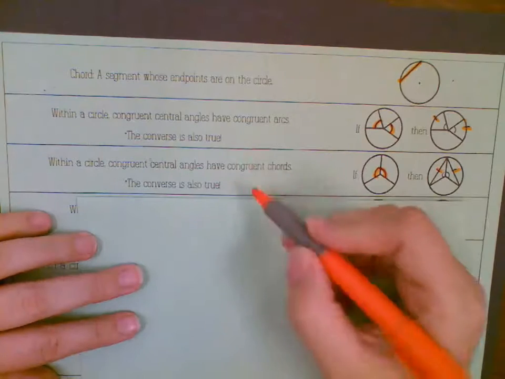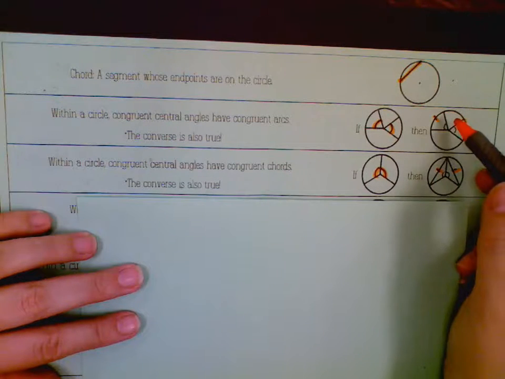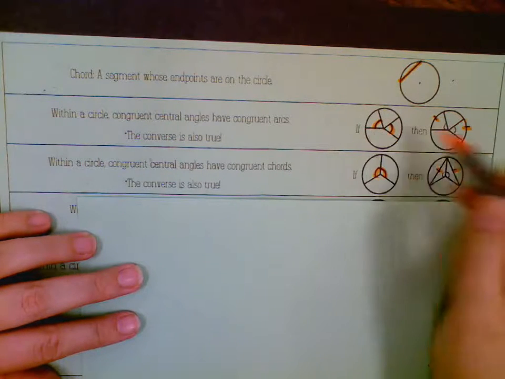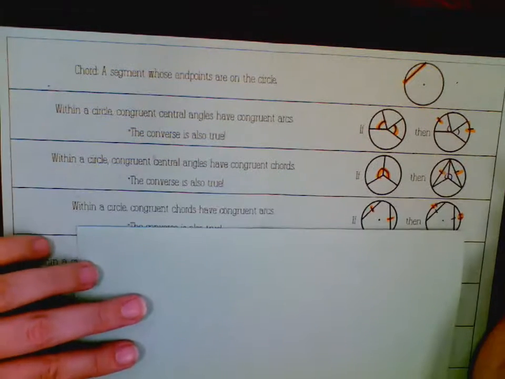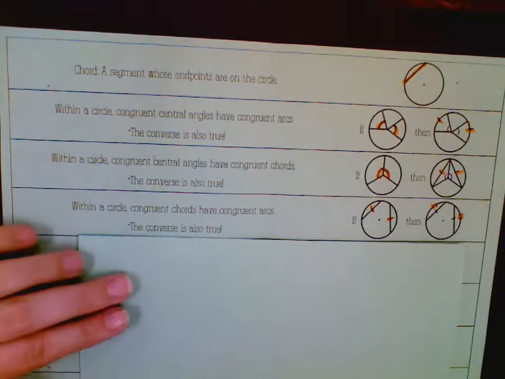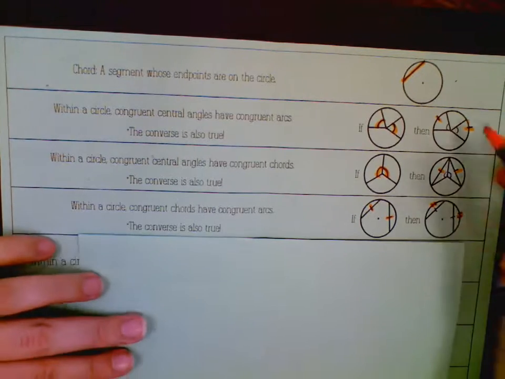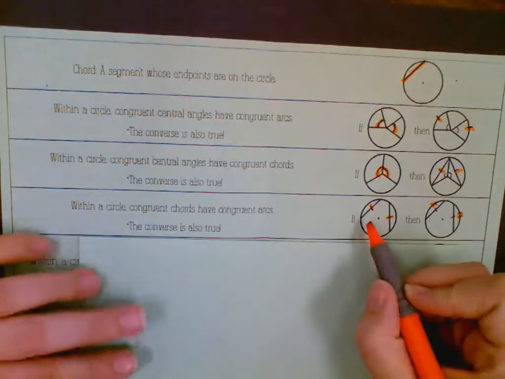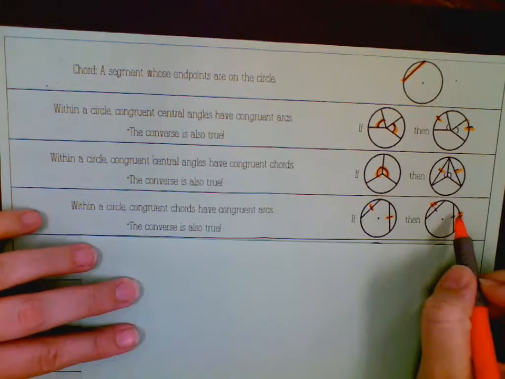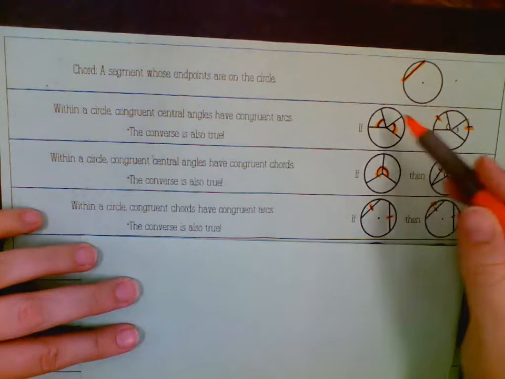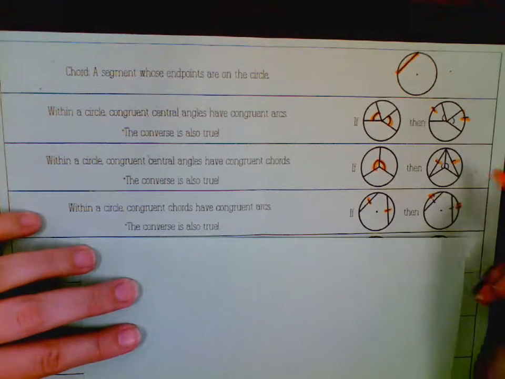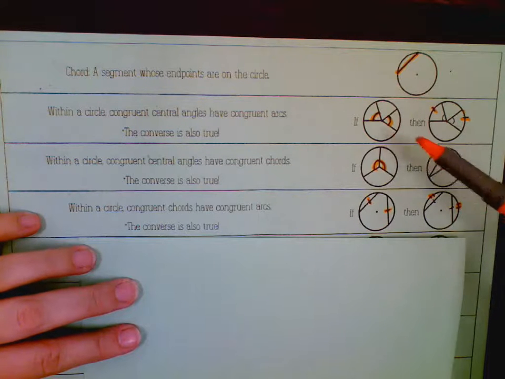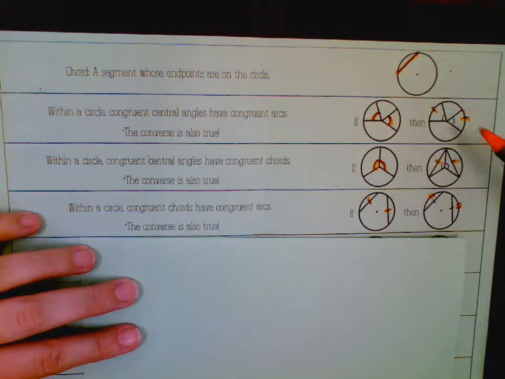And the converse is also true for those, so that means if you know you have congruent arcs, then their angles are congruent, and vice versa. So this is like the third part of that, like what I just said. If we have congruent chords, we have congruent arcs. So all three of those theorems are saying similar things, just about all the pieces. If their angles are congruent, then their arcs and chords are congruent.